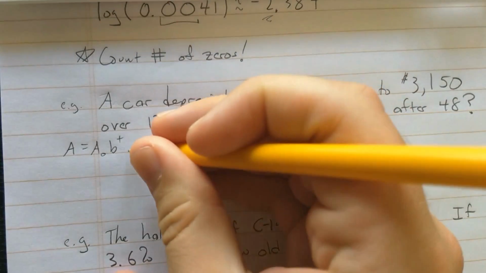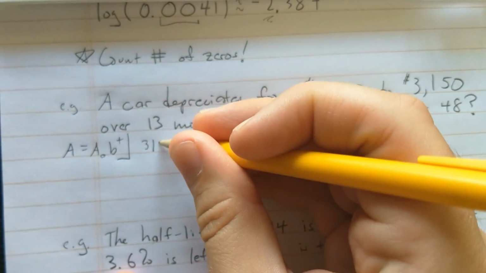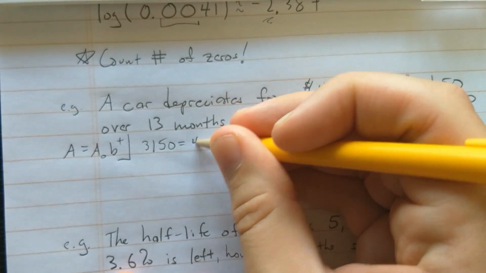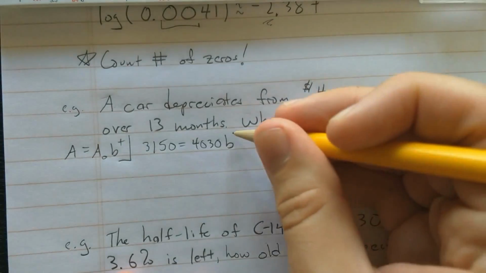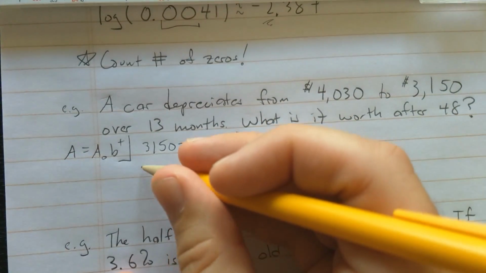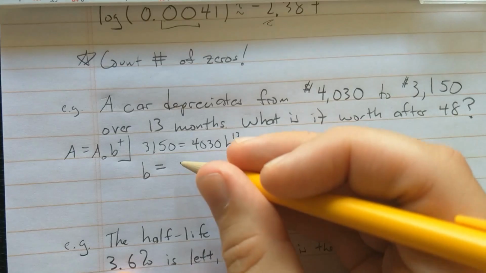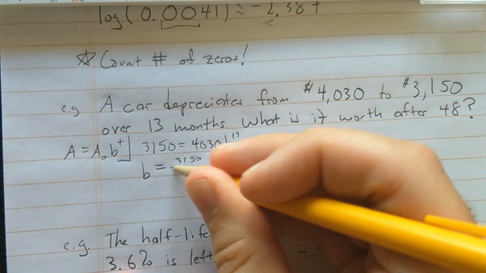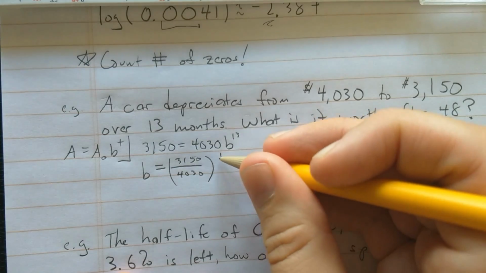Okay, so in other words, what I have is that 3150 was the original 4030 times some base to power 13. Okay, so that base should be, well, the 3150 over the 4030, and I need the 13th root.